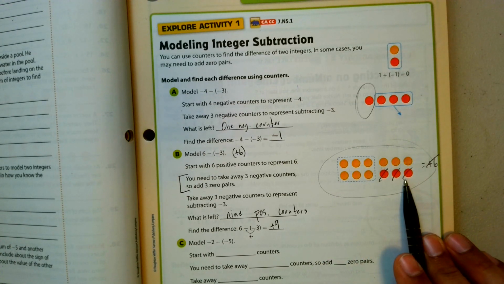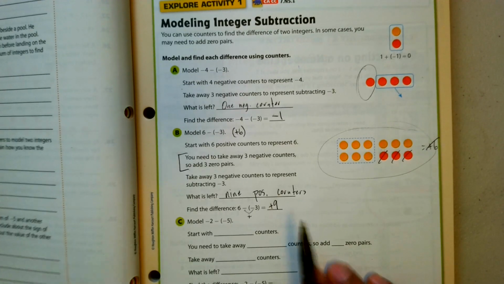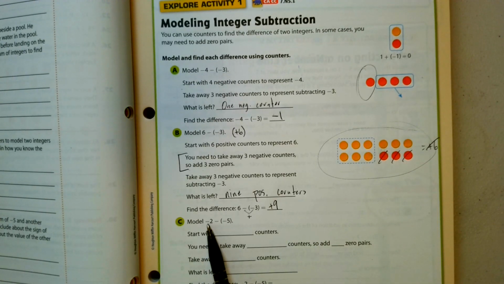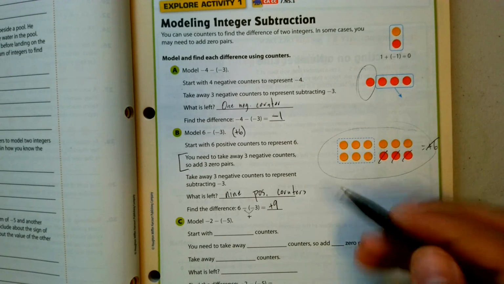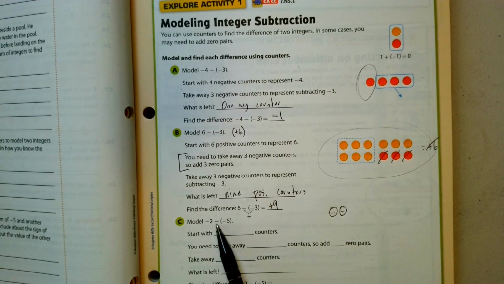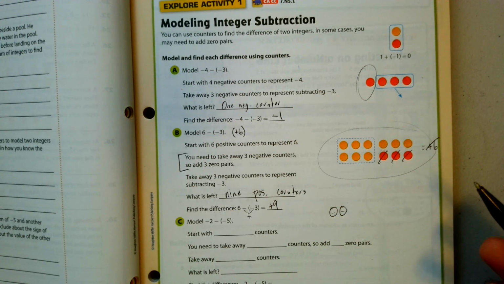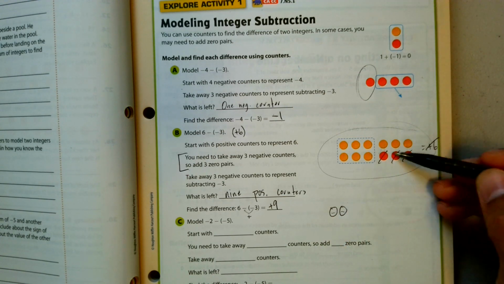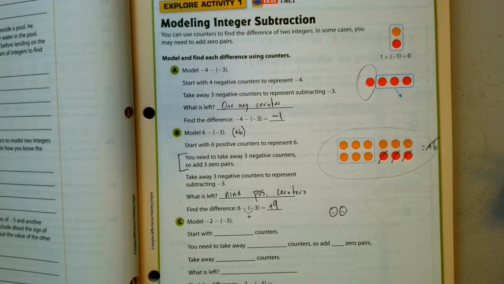Okay? So now, the last example is where we take a negative number, 2 negatives, and we take away more negatives than we started with. So if we have 2 negative counters, can we remove 5 negatives? No, we don't have 5 negatives to take away. So what do we think we're going to do? And I'll give you a hint. It has to do with zero pairs.